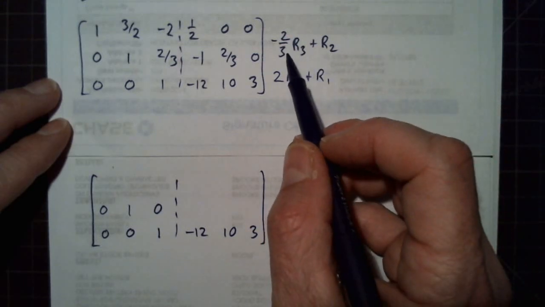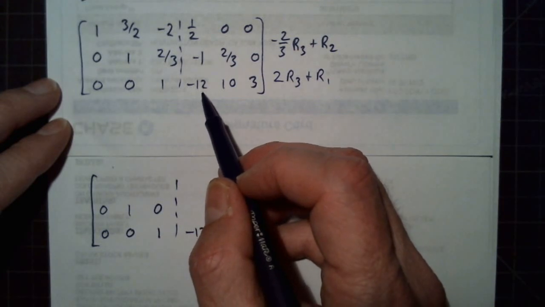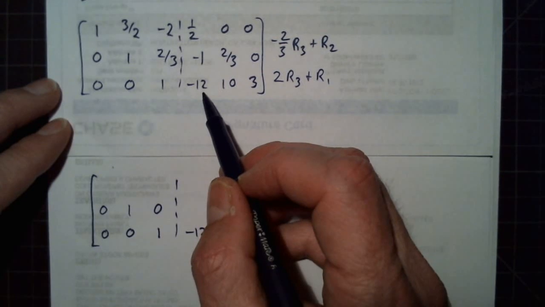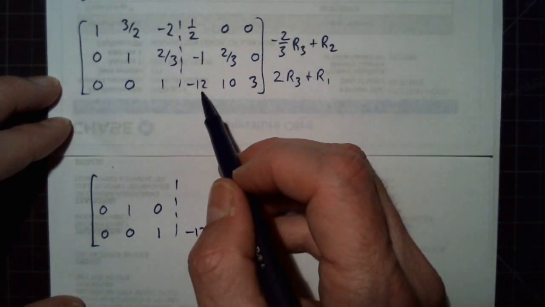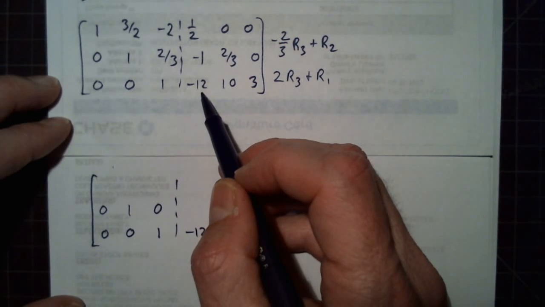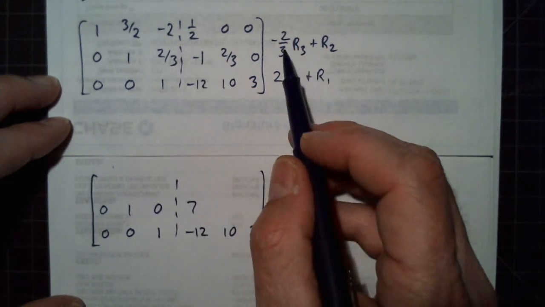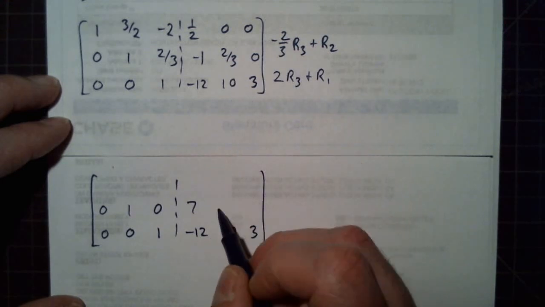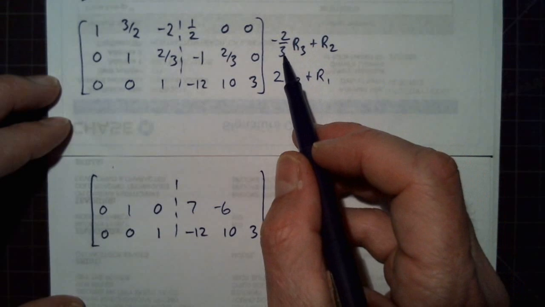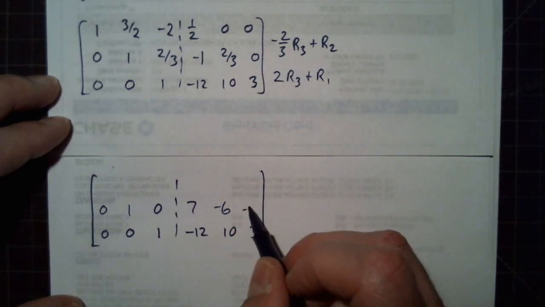Negative 2/3 times negative 12. That's going to give us positive 8 plus negative 1 is 7. Negative 2/3 times 10 plus 2/3 is negative 6. Negative 2/3 times 3 is negative 2 plus 0 is negative 2.